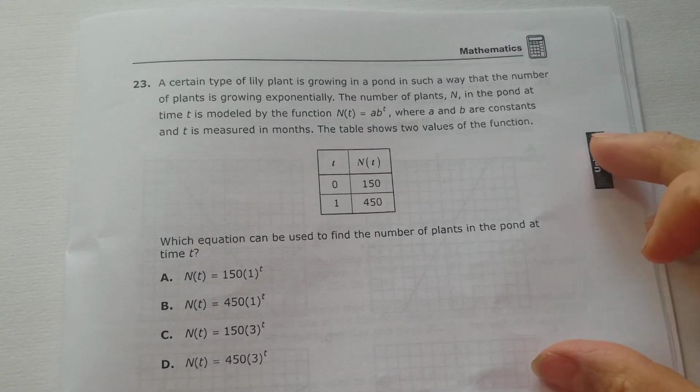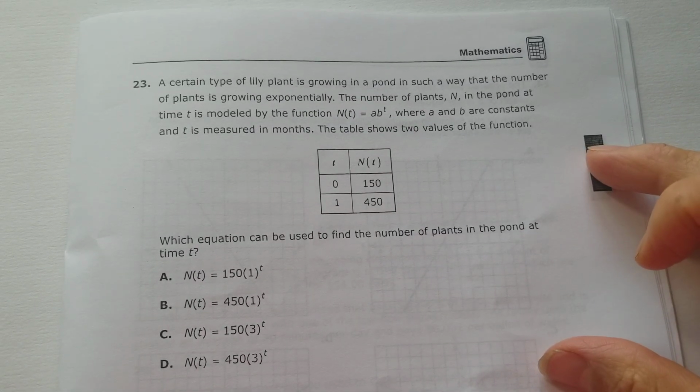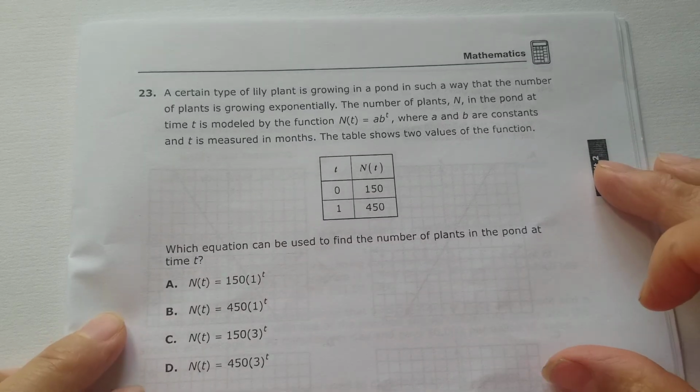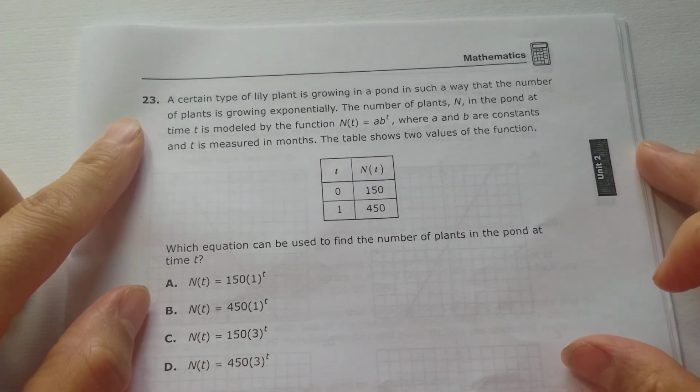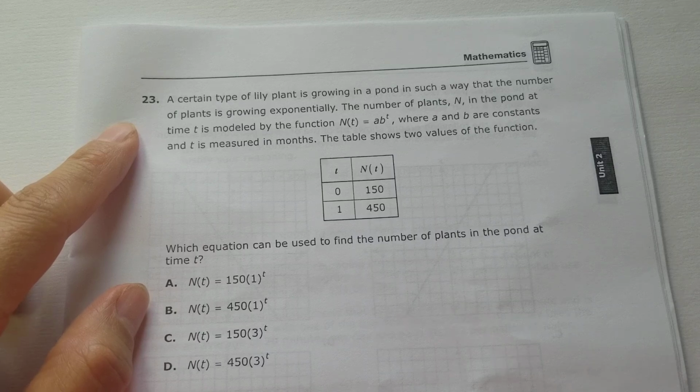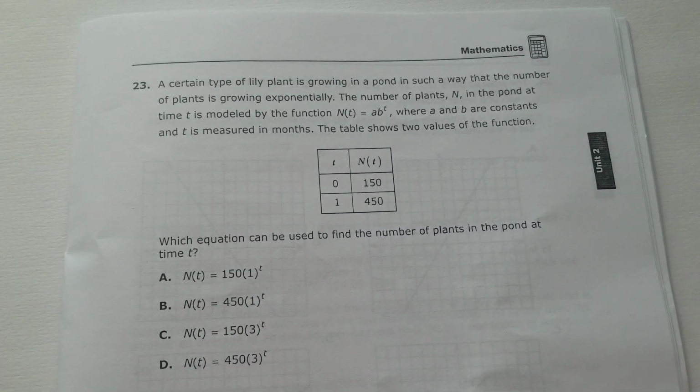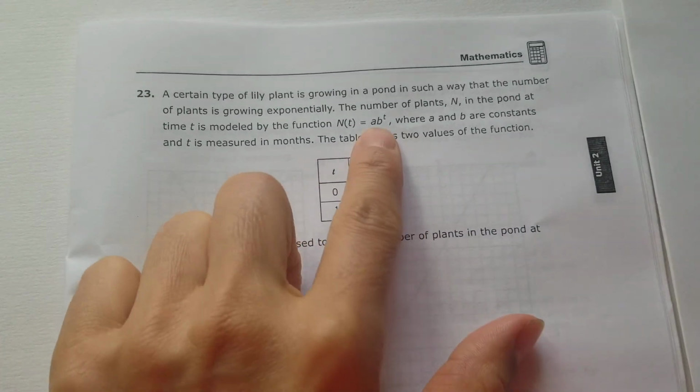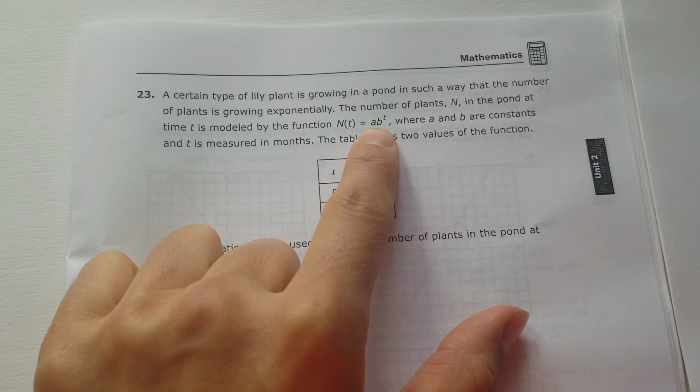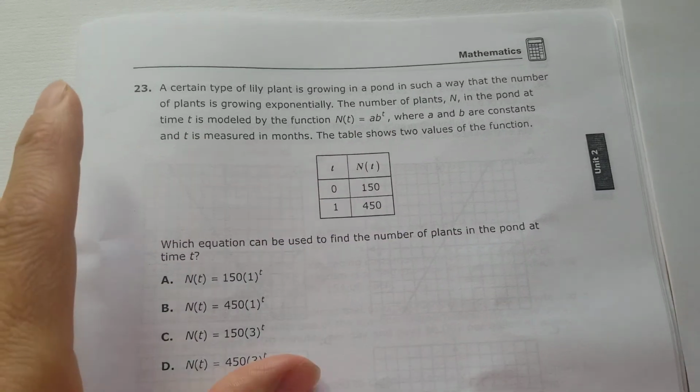Hello class. Now let's work on our NJSLA practice question number 23. Question number 23 is an exponential function and it gives you the basic structure of an exponential function.